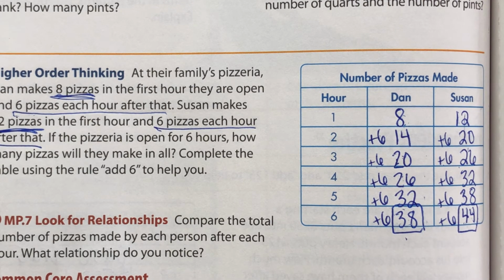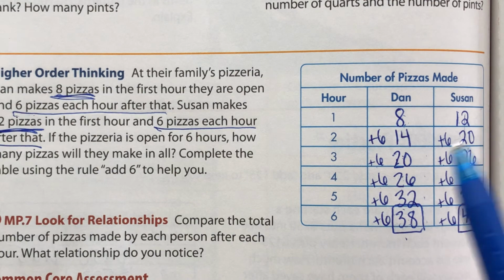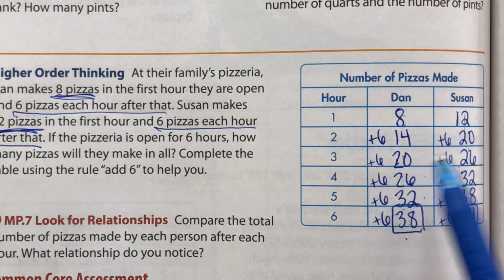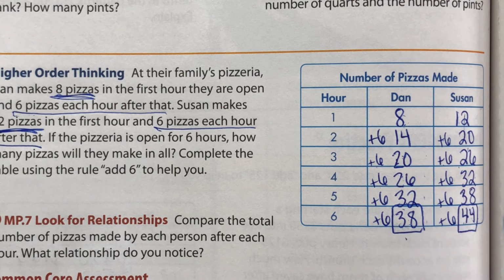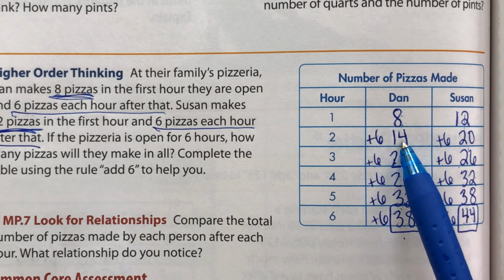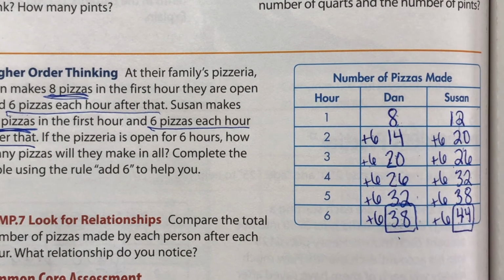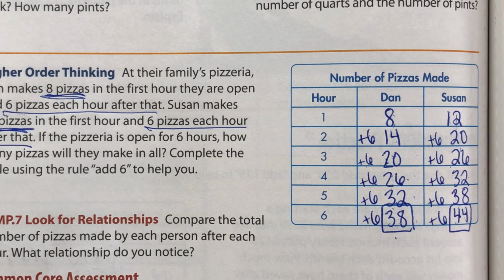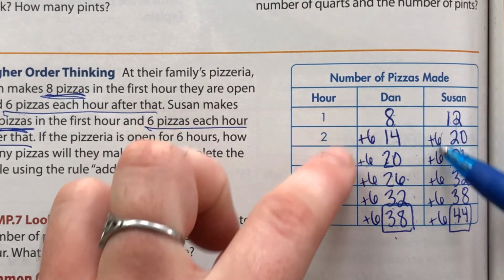Well, unlike our other problem where we were adding different numbers, we are adding the same number each time. So the difference between the pizzas that each of these kids make is exactly the same number of pizzas each time. It is 6 pizzas. 20 minus 14 is 6. 26 minus 20 is 6. 32 minus 26 is 6. Okay, and that works because we're adding the same number for both of these.